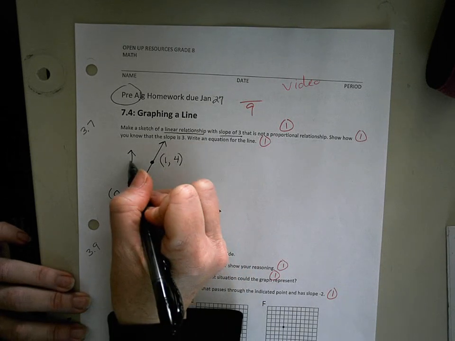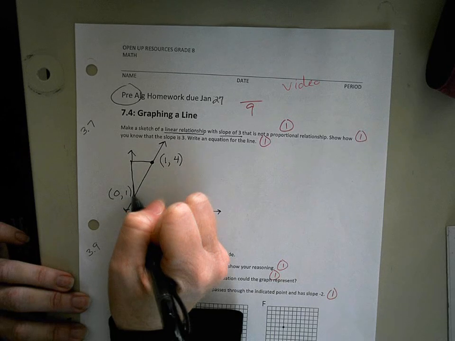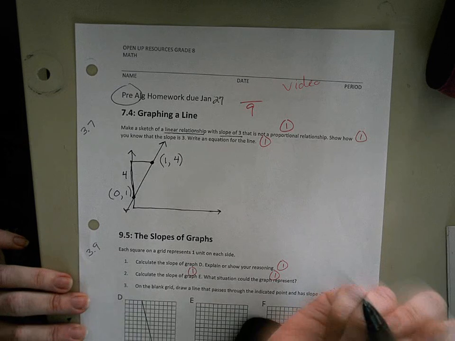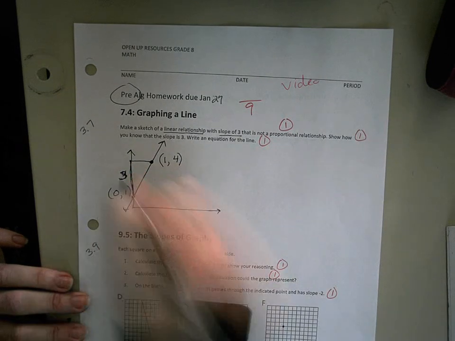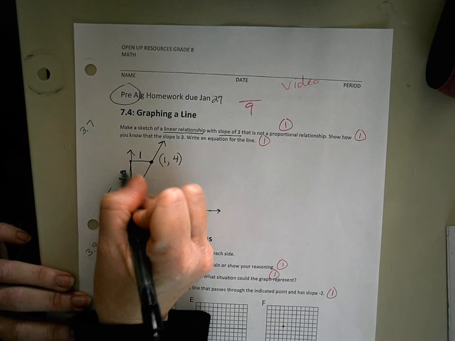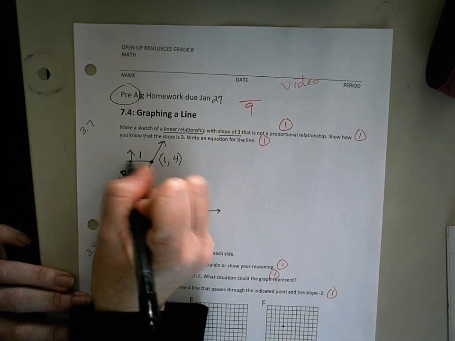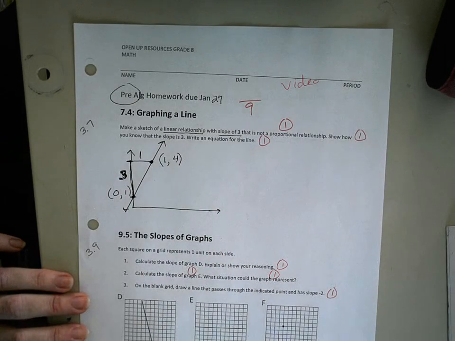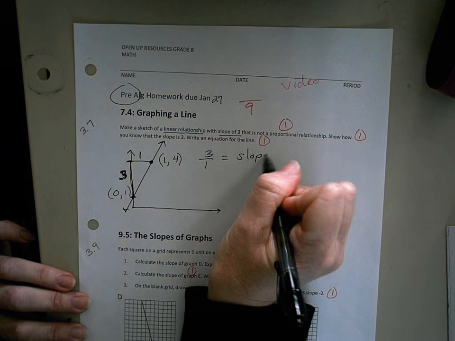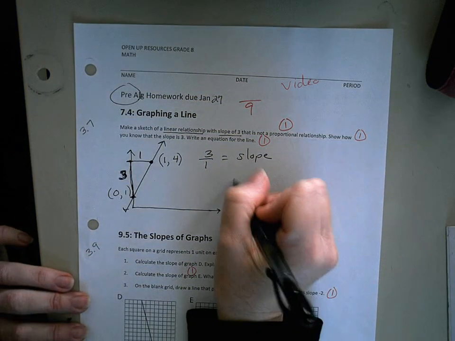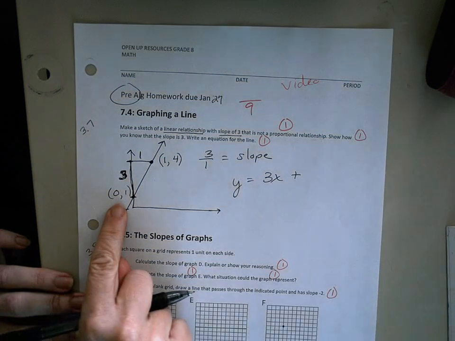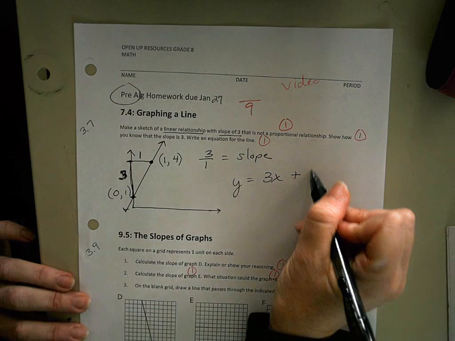All right, if I had my slope triangle here, say that my vertical distance is 4, or is 3, because I started at 1, I went up to 4, and my horizontal distance is 1. So if I start at 1 and I end at 4, my vertical distance is 3. So then my slope is 3 over 1. And then my equation of the line is y equals my slope times x plus my y-intercept, which is 1.